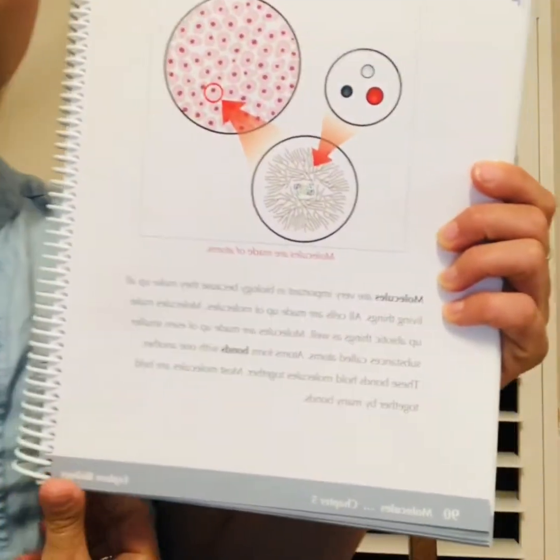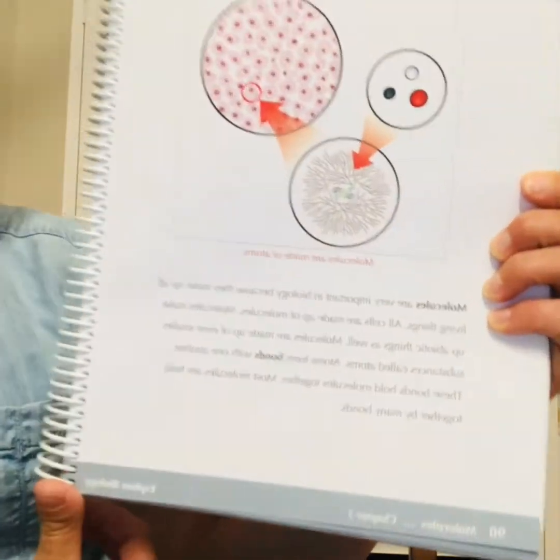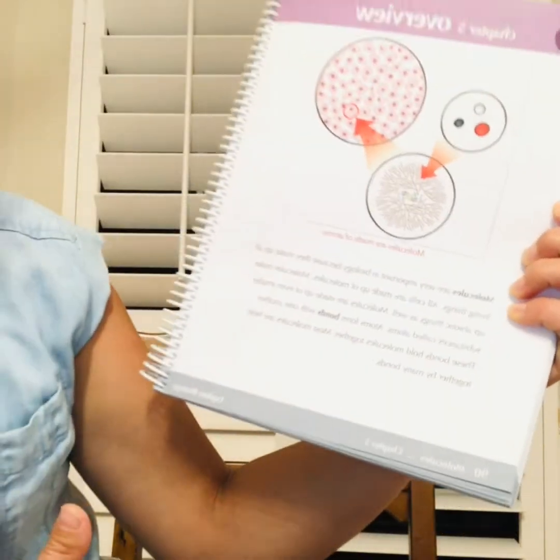So for our overview: molecules are very important in biology because they make up all living things. All cells are made up of molecules. Molecules make up abiotic things as well. Molecules are made up of even smaller substances called atoms.